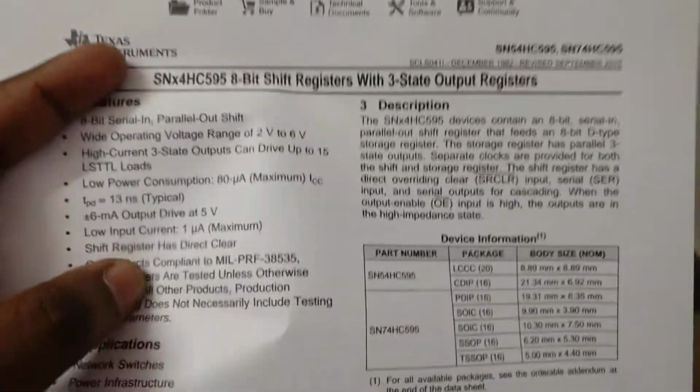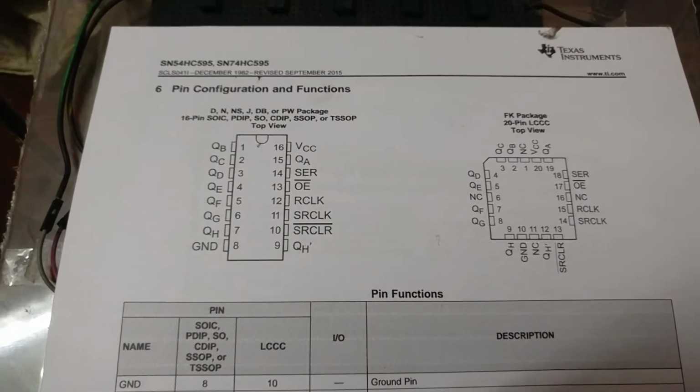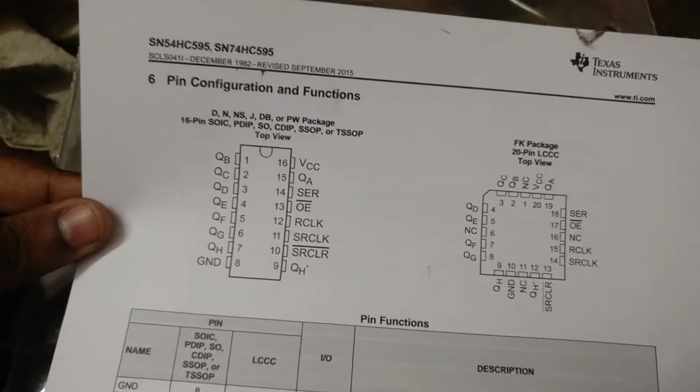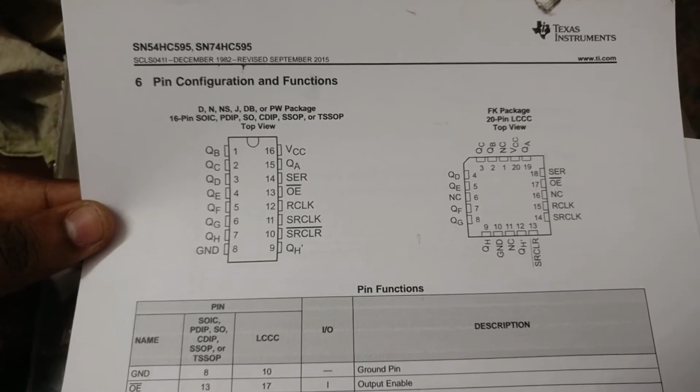If we take a look at the data sheet, the other part of the data sheet is here. So this is a data sheet. You can see the pinouts. So in the pinouts, one thing you can see is that there's VCC, ground, and there are like multiple clocks.